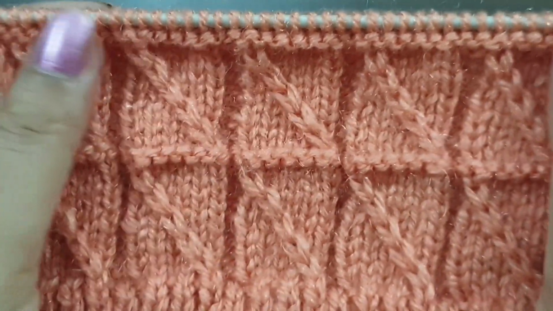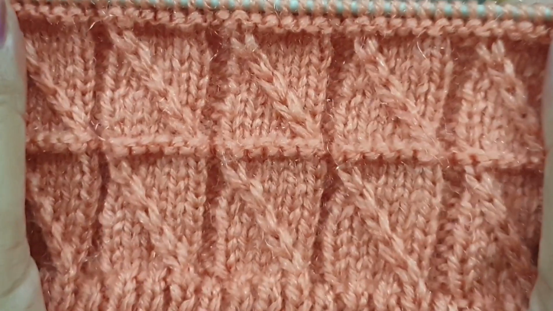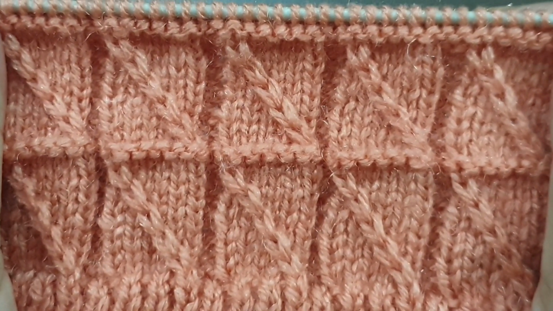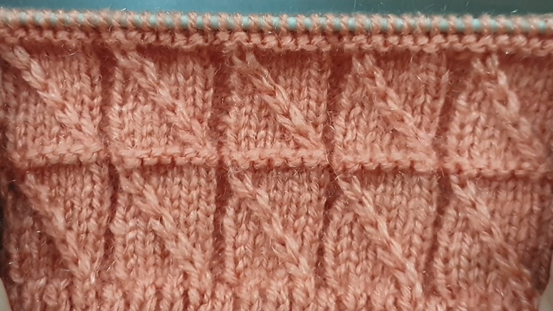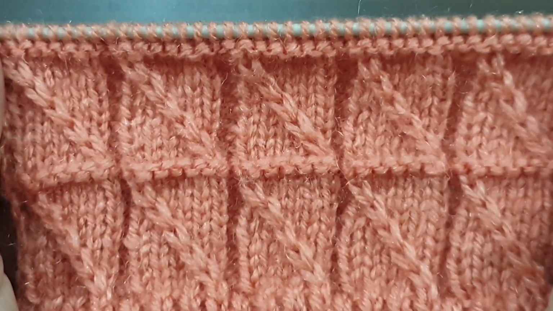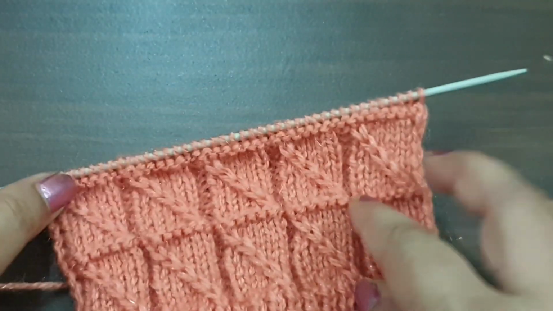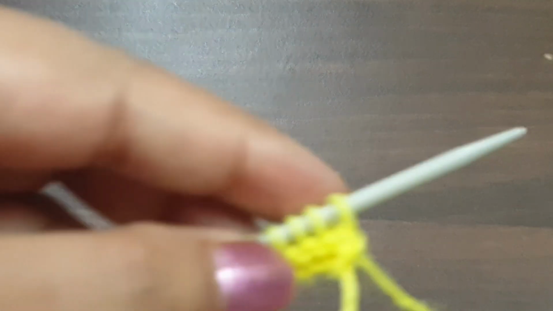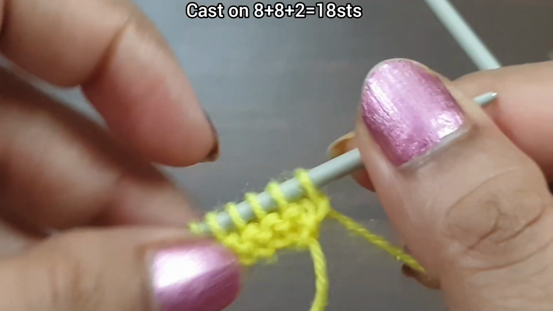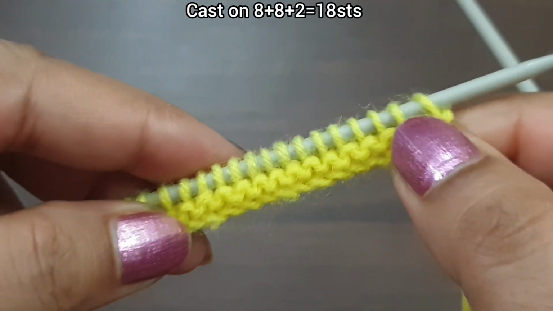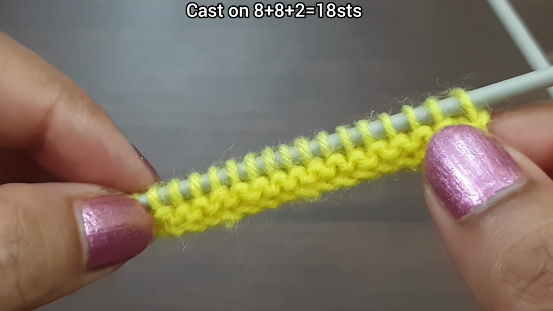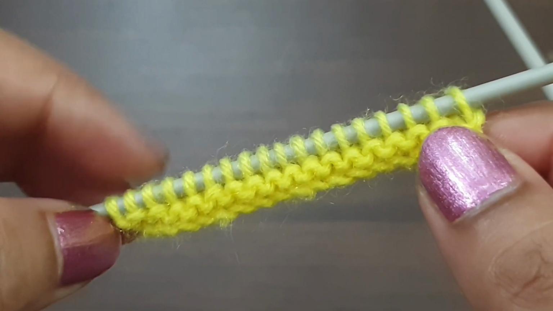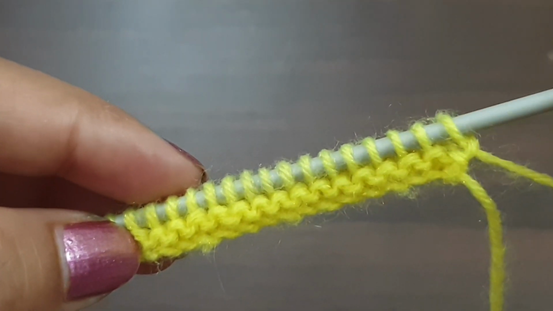So this is a 12 rows repeat pattern. Cast on a multiple of 8 plus 2 edge stitches. So let's begin. For demonstration, here we have 18 stitches on my needle: 16 stitches, a multiple of 8, 2 times 8 is equal to 16, plus 2 edge stitches, 18. Here I purl 2 base rows. You can knit any border you want.